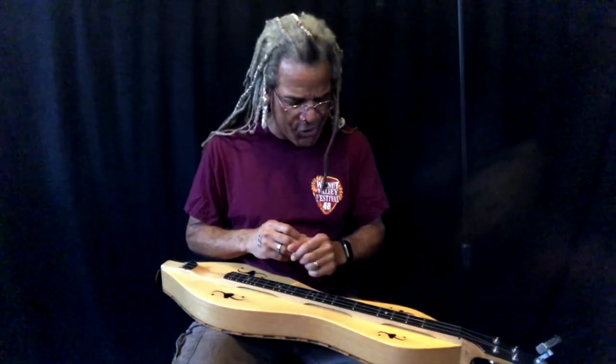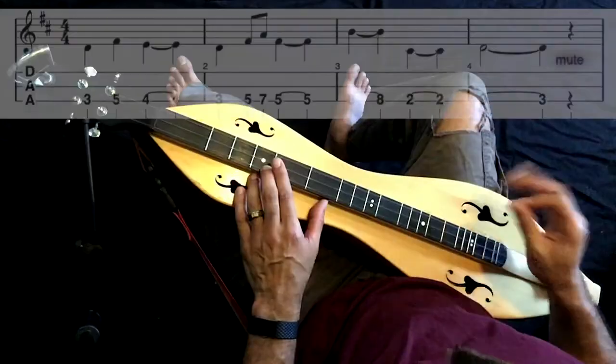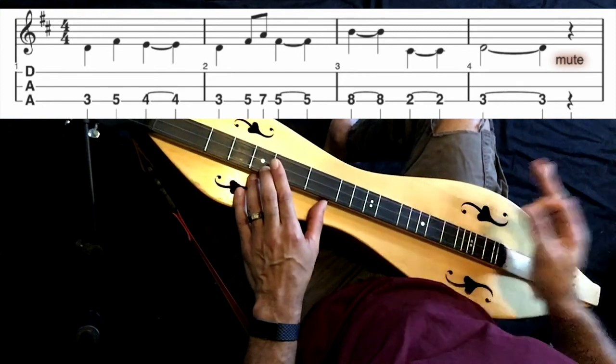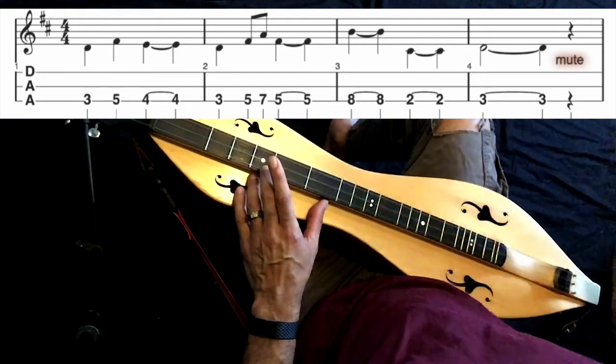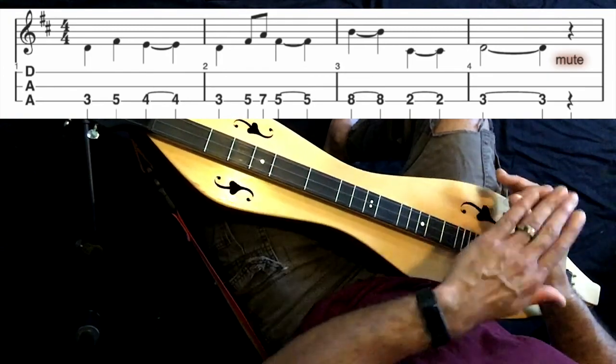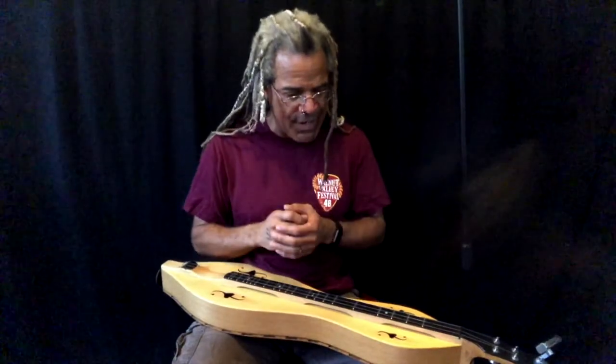So that fourth measure would go like this, hitting the 3 on the melody string for 3 beats, and then resting on the 4 and stopping the sound on the 4th beat. 1, 2, 3, 4. And we get a nice clean separation between the actual notes and the actual rest.